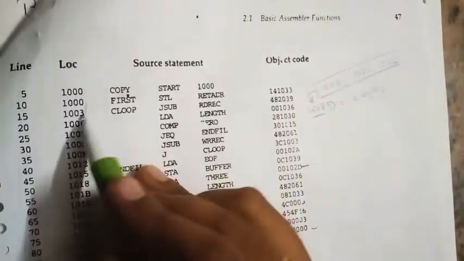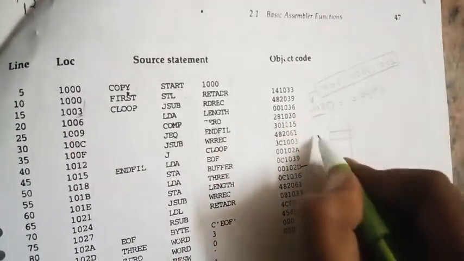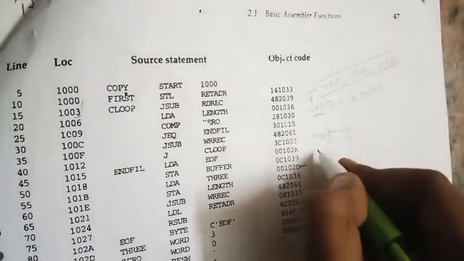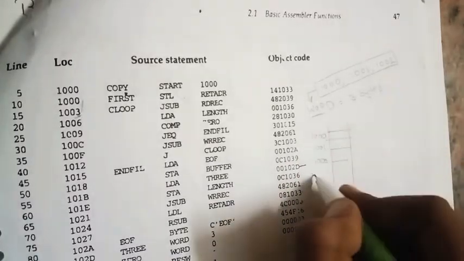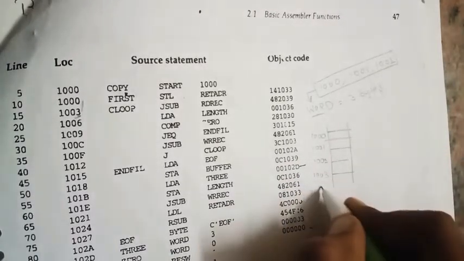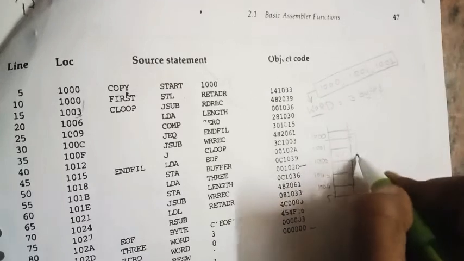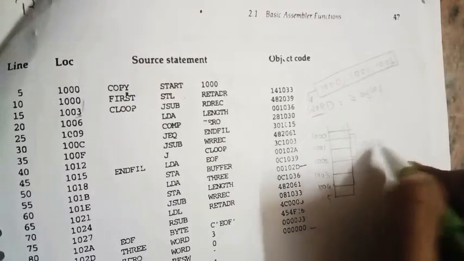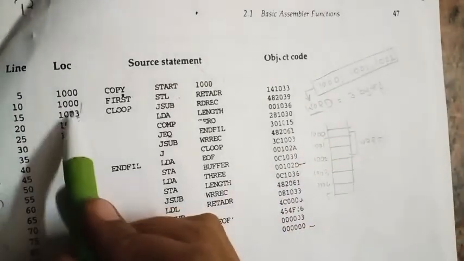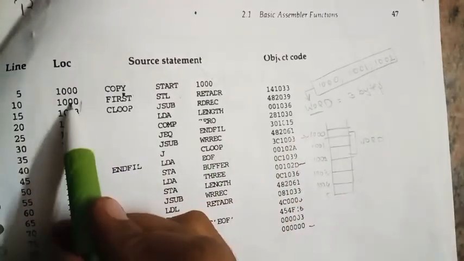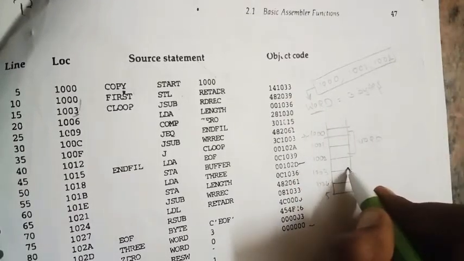Then for this location, after placing like this, if here it is 1000, then the next place is 1001 and then 1002. After that, we are going to take it as 1003, 1004, 1005, like this. So here this 3 bytes combination is called one word. So we are representing the first address, that is 1000 here.